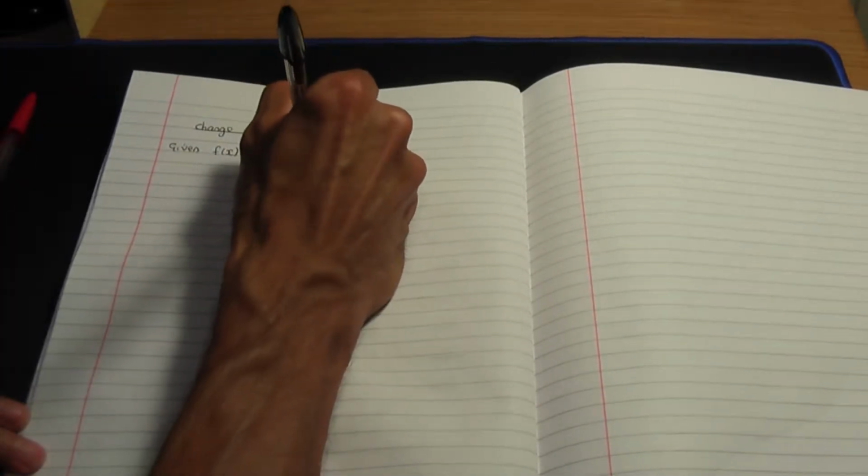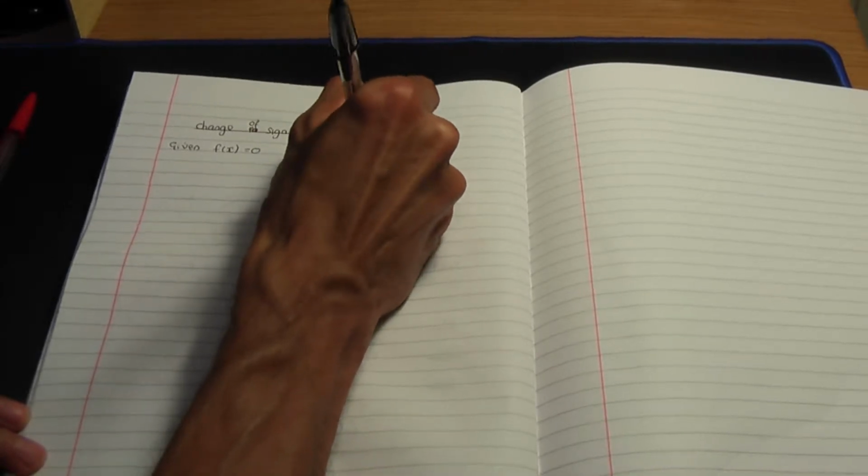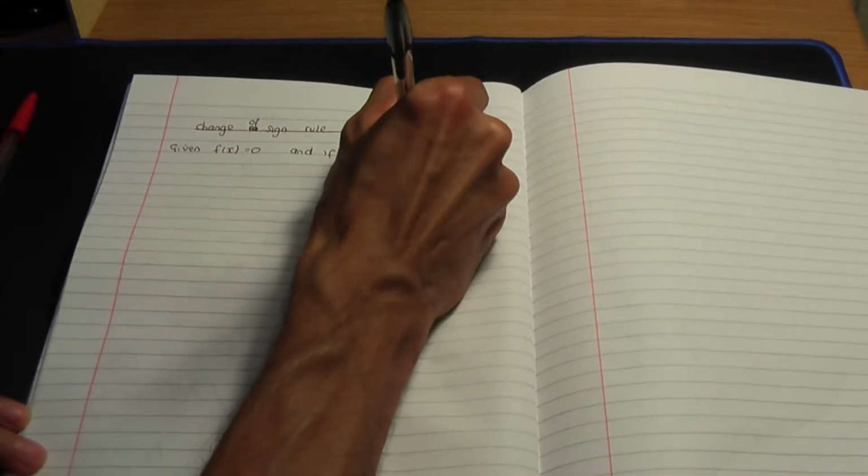Change of sign rule. Okay, so that's what it's called. Let me underline that. Let me explain the change of sign rule. If we're given the equation f(x) = 0, and if f(x) is continuous.